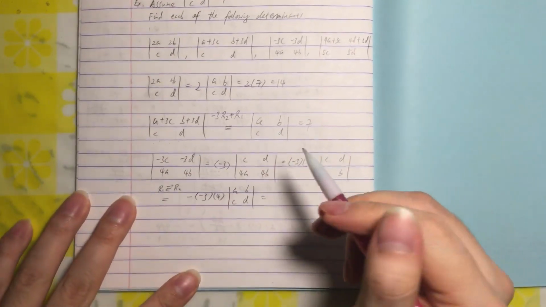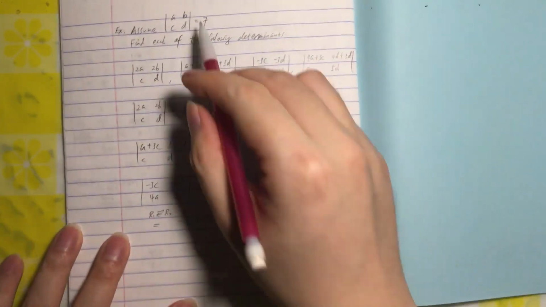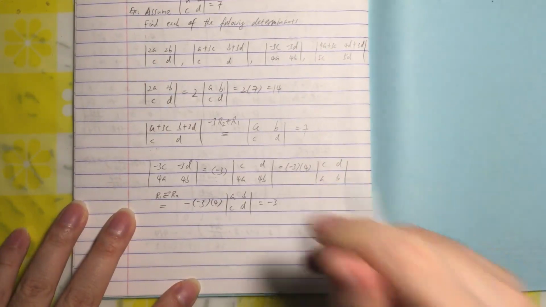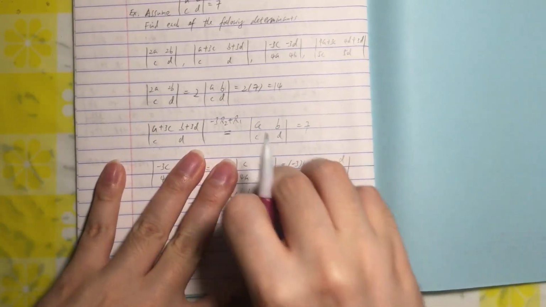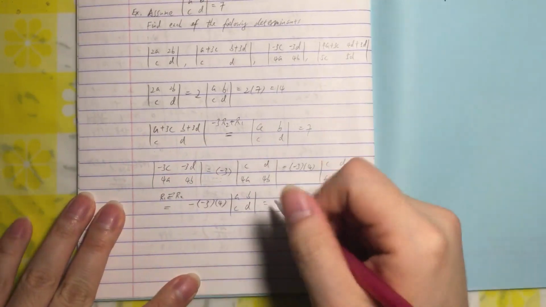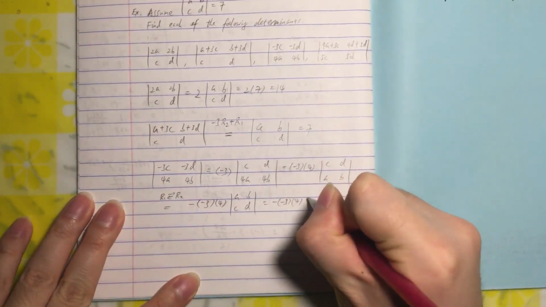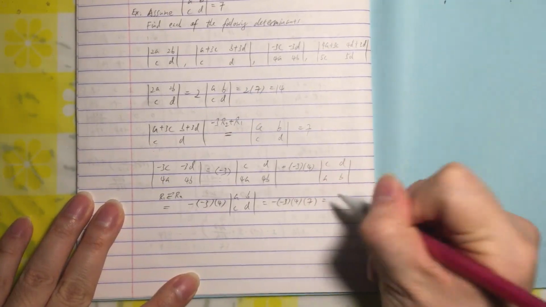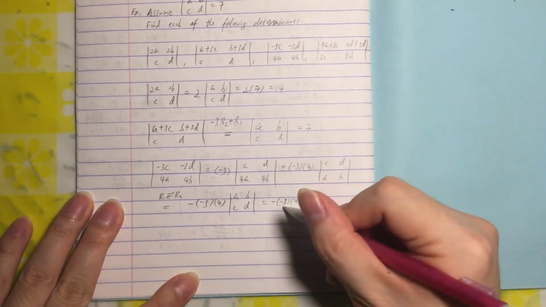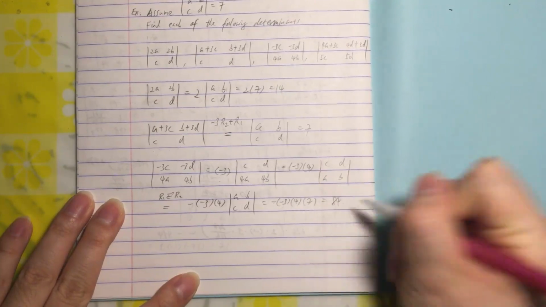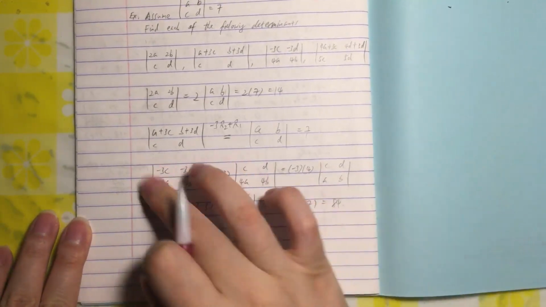And we know that the determinant of the matrix A, B, C, D is 7. So the final answer is -3 times 4 times 7. Double negative is positive. 3 times 4 is 12. 12 times 7 is 84. That's the determinant of this matrix.